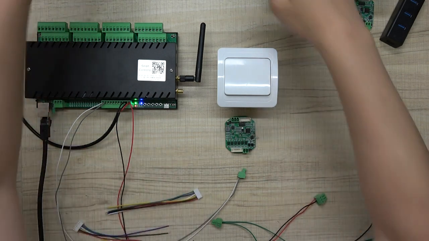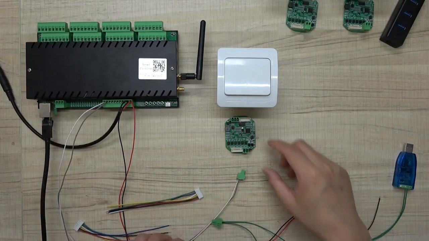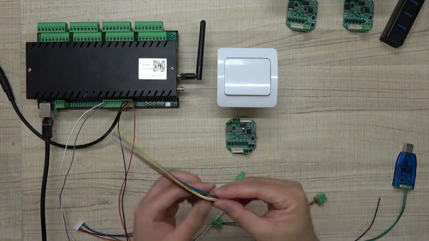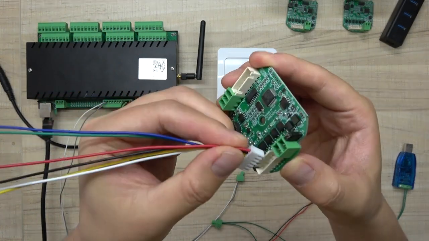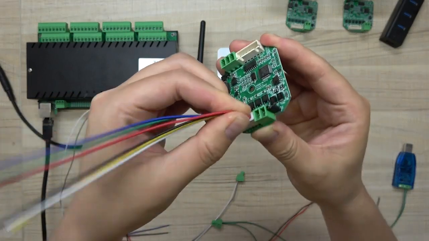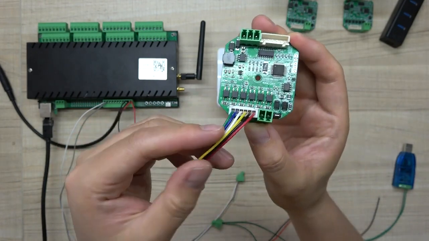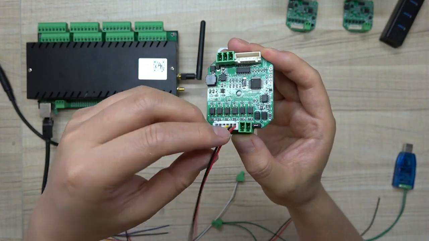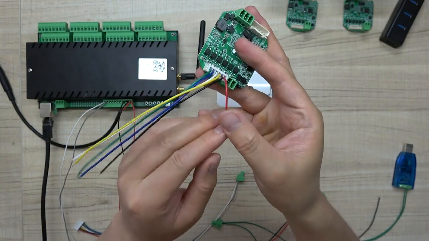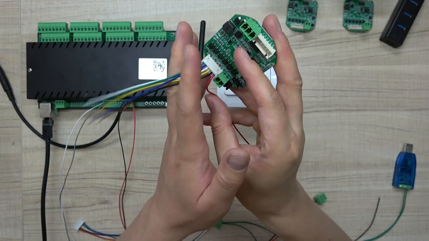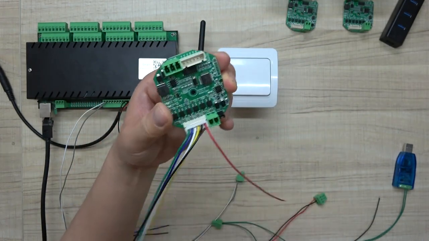Now I can power off. This controller is powered off. And I connect this cable. You can see this cable, I just connect it here. And this cable means K1 to K6, but I only use one button. So you can see I just use this K1. I also can cut this one, not needed, I can cut it, but I reverse it.